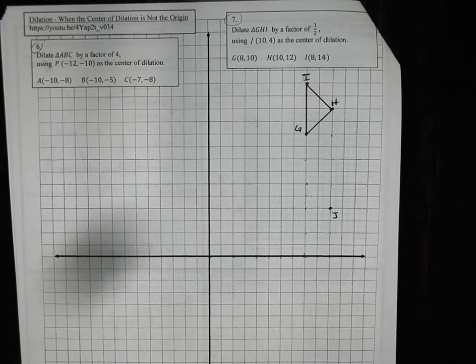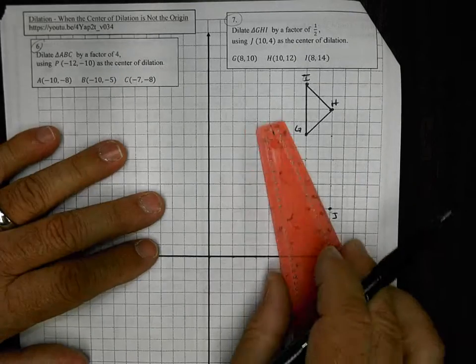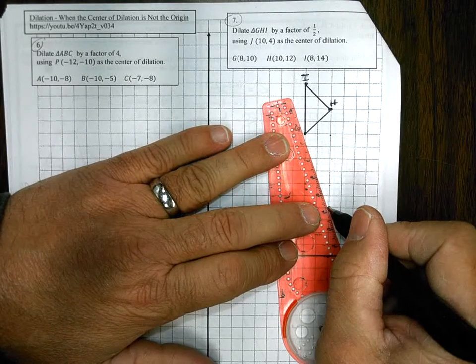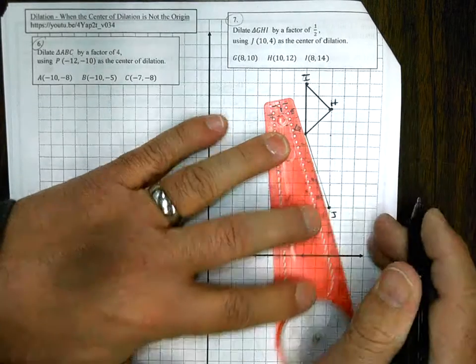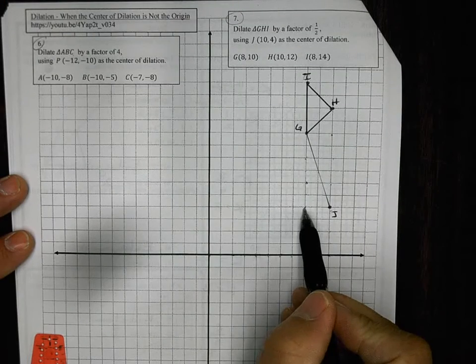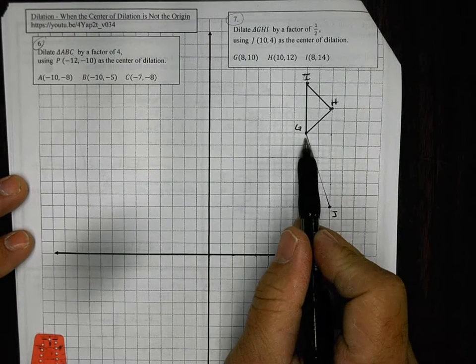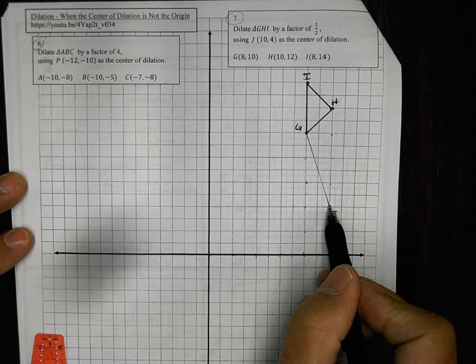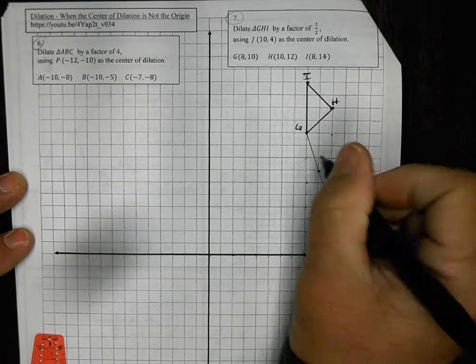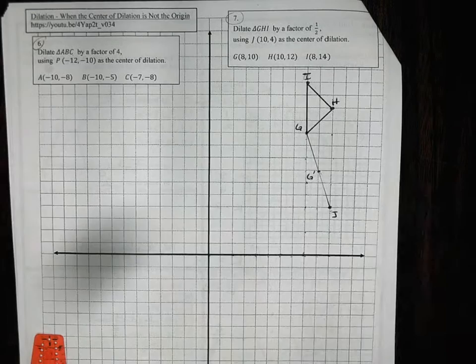All right, so here's the easy way to do it. We're going to multiply all the lengths by 1/2. So if I draw this line from J to G, I would go left 2 and up 2, 4, 6, right? So what's half of that? Left 1, up 3. And look at that. It lands right there for G prime.